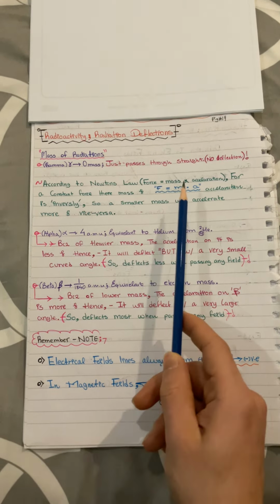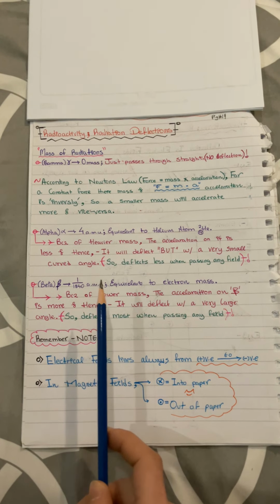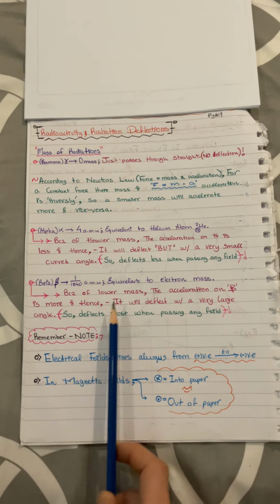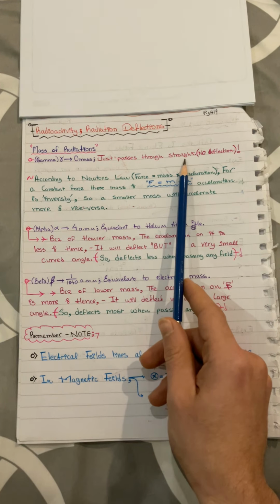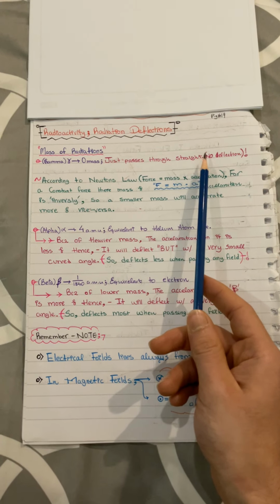According to Newton's second law of motion, alpha has the most mass, so it will deflect the least because the acceleration on the alpha particle is the least. Beta has the least mass, so it will have a greater acceleration, so it will deflect the most. And gamma has zero mass, zero charge. It will not deflect in either an electric field or a magnetic field.